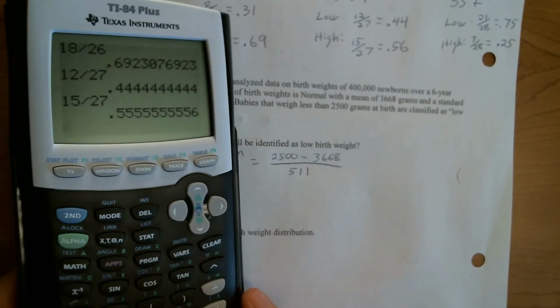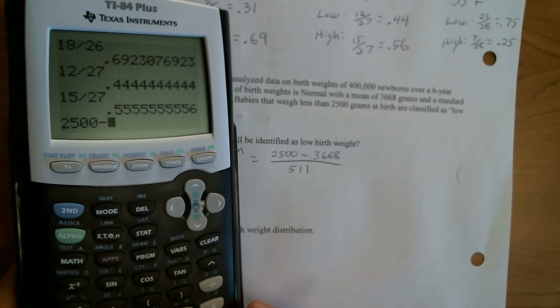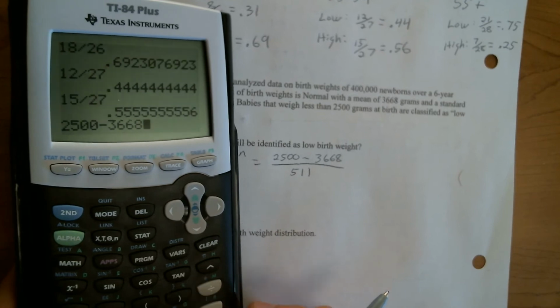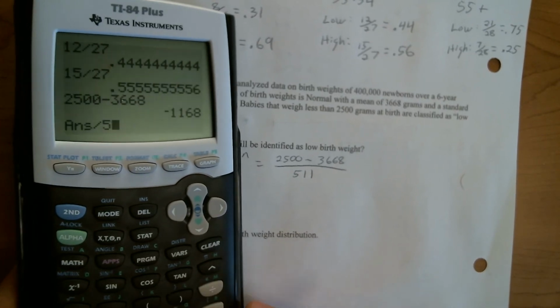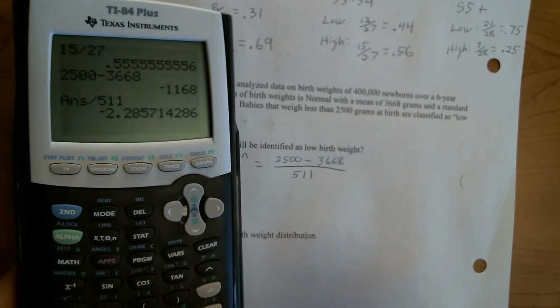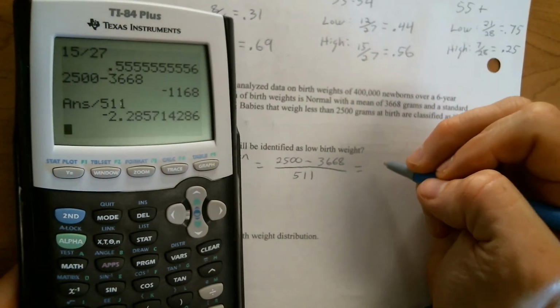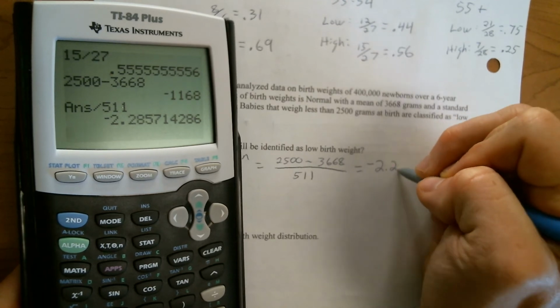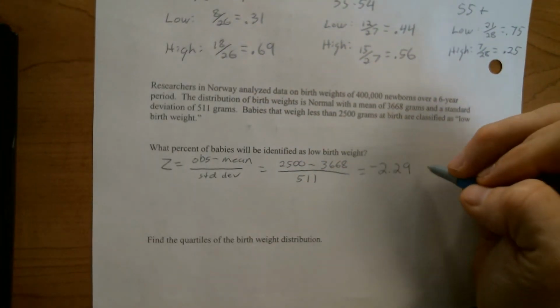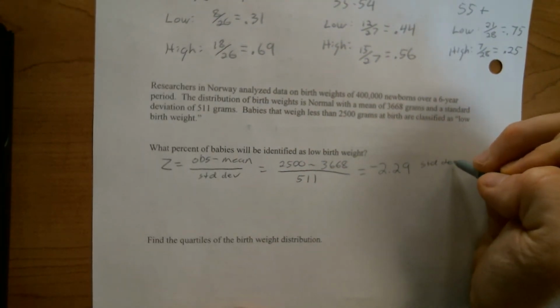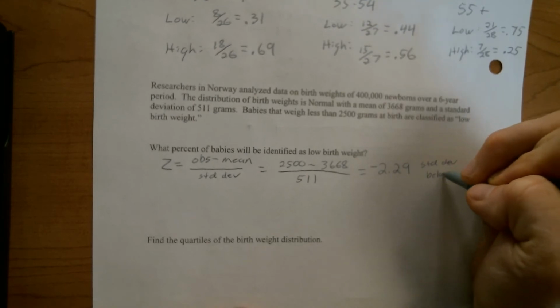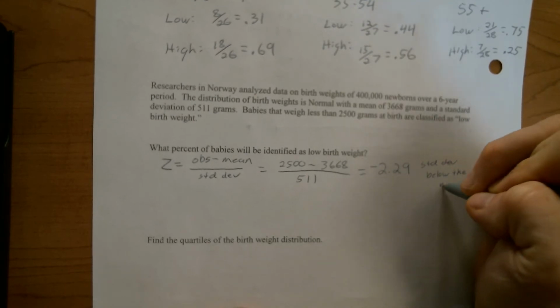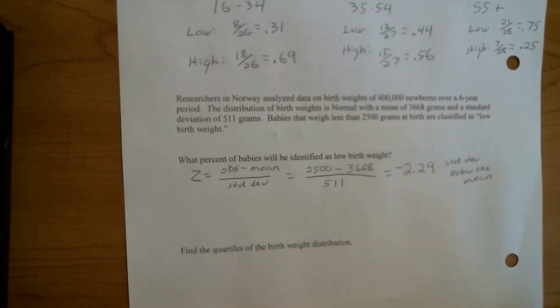So if we do that here, 2,500 minus 3,668 divided by 511. So that value is, I'm just going to go to the 100th here, negative 2.29 standard deviations below the mean. So what is that as a percentage?